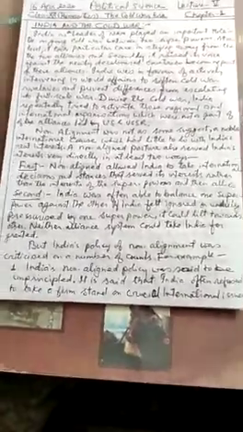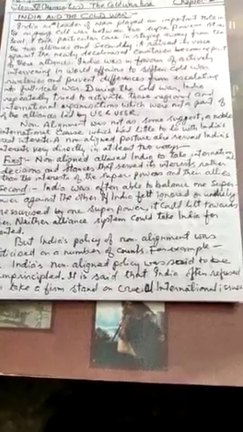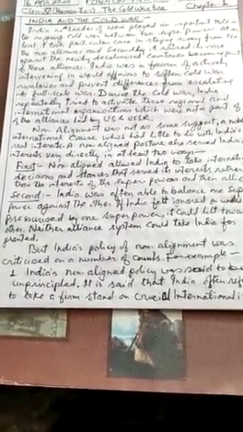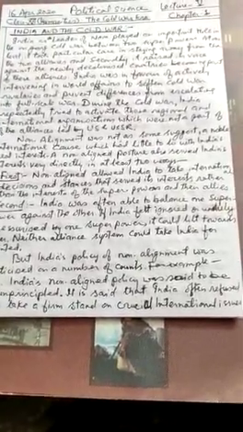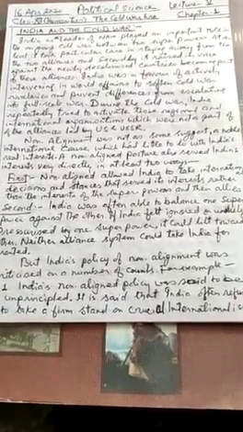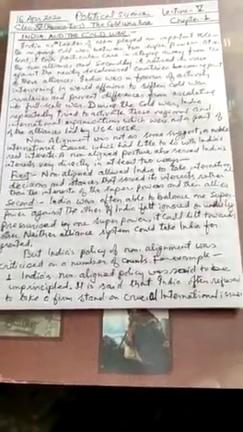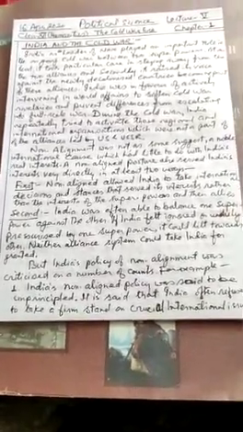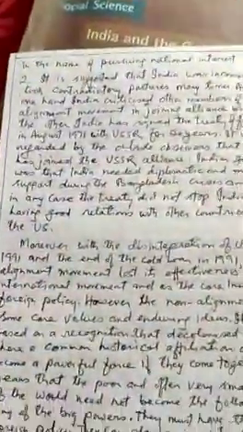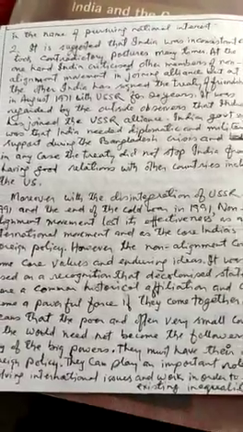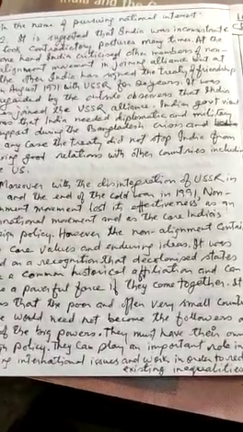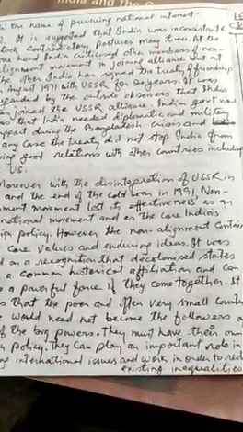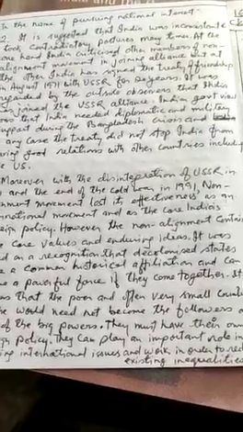But India's policy of non-alignment was criticized on a number of counts. For example, India's non-alignment policy was said to be unprincipled. It is said that India often refused to take a firm stand on crucial international issues in the name of pursuing national interest. Secondly, it is suggested that India was inconsistent and took contradictory postures many times.